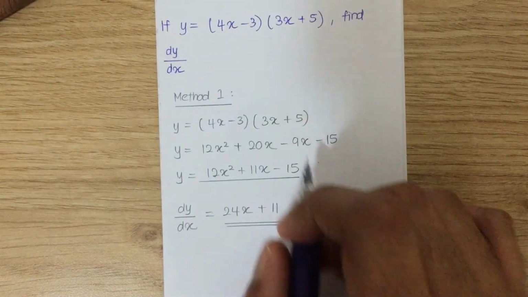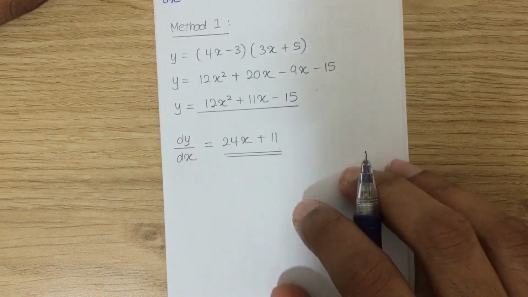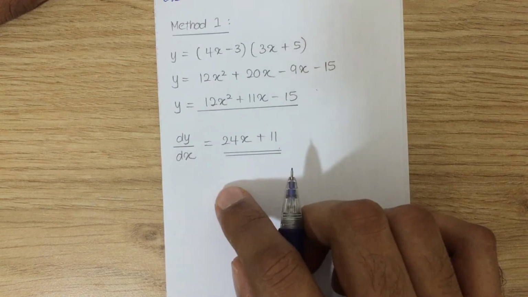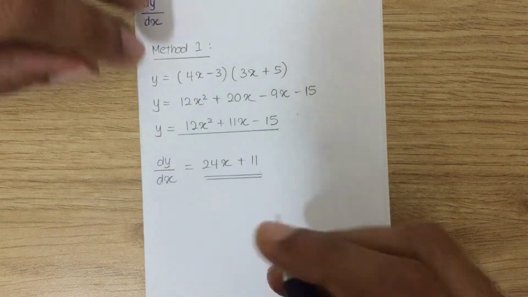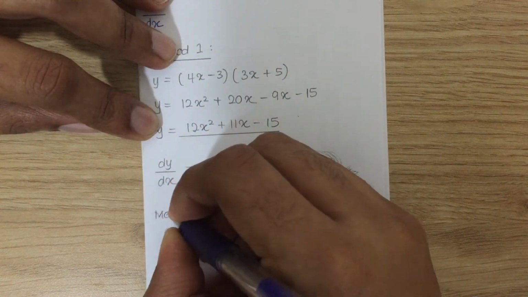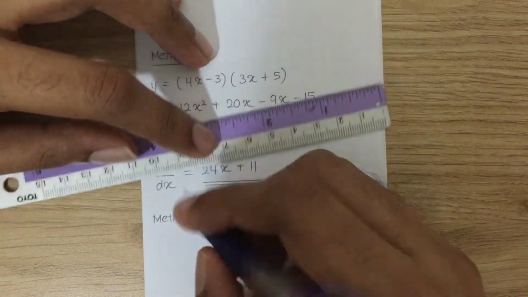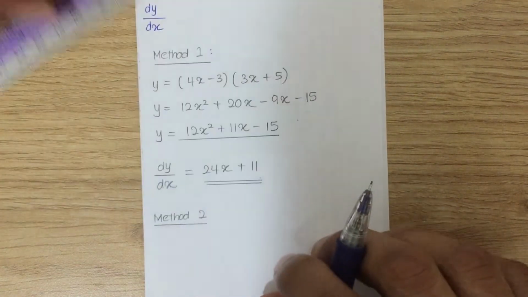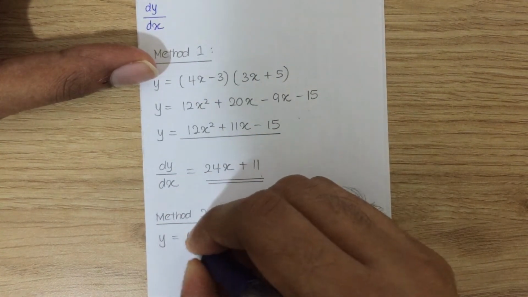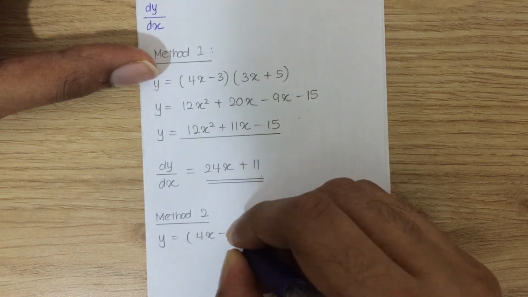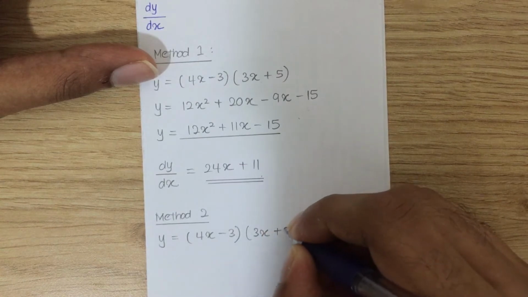Okay, so this is for method 1. Like I said, I'm going to solve this using 2 methods over here. So this is method 1. For method 2, I'm going to solve this similar question using the product rule. Okay, so let me write method 2 here. Okay, as usual, I'm going to copy down this equation over here. So from here, y is equal to, in a bracket, 4x minus 3, and then in the bracket times 3x plus 5.